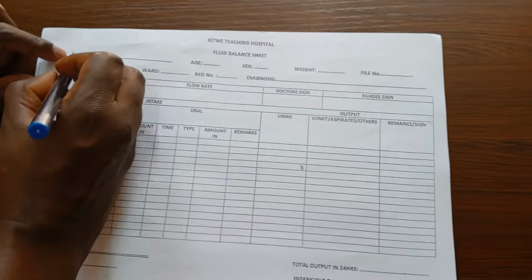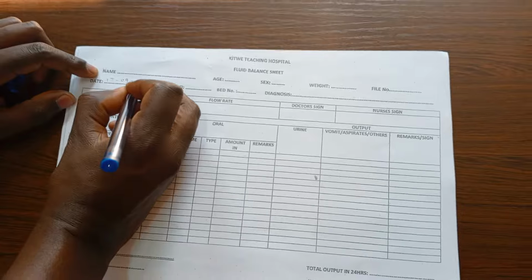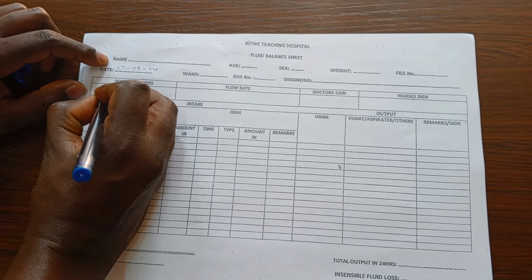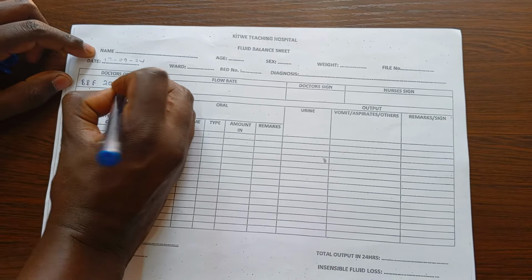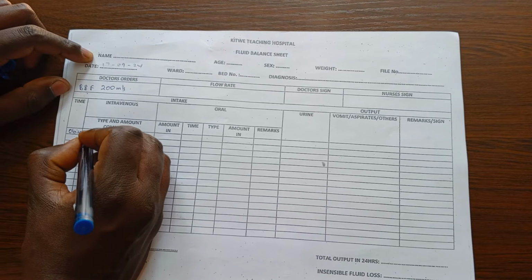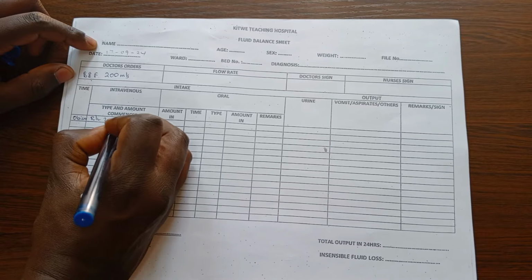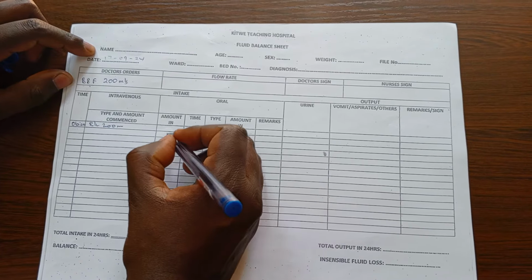Then you bring it here, write the date for the following day, for example the 17th, and write balance brought forward, 200 mils. You also write at 6 hours balance brought forward, 200 mils, so that when it enters here, you also record it nicely.